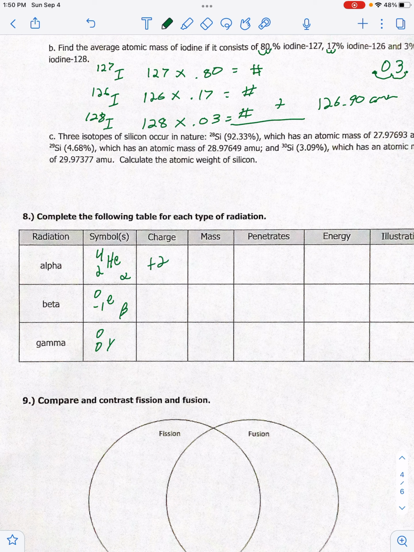We just know that alpha is positive. It has 2 protons with it. Now beta is actually going to be a -1 charge because you're firing off a negative electron. Okay, and gamma has no charge. It is just neutral, meaning it does not care if you introduce any type of magnet to it, it's not going to be attracted to anything.